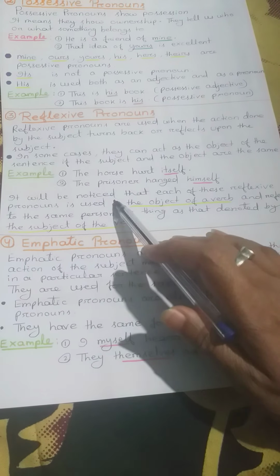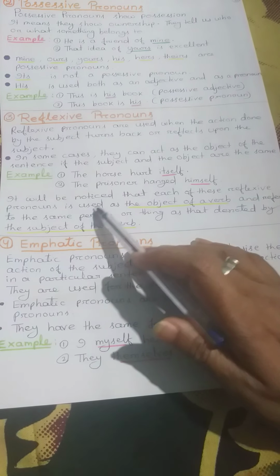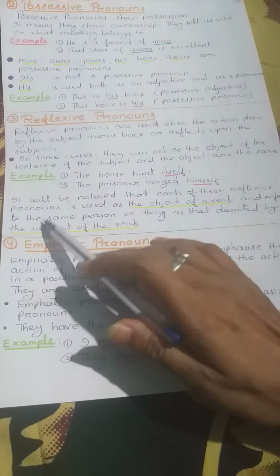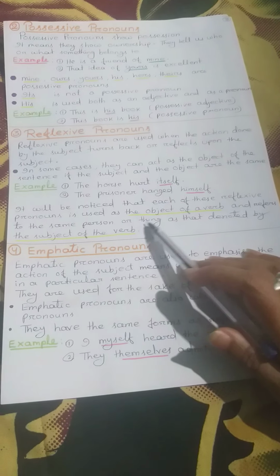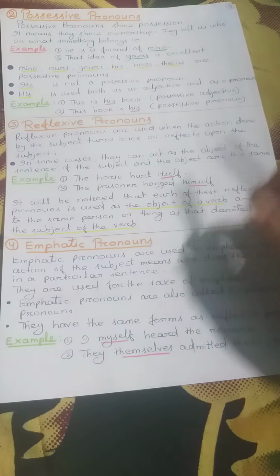It will be noticed that each of these reflexive pronouns is used as the object of a verb and refers to the same person or thing as that denoted by the subject of the verb.